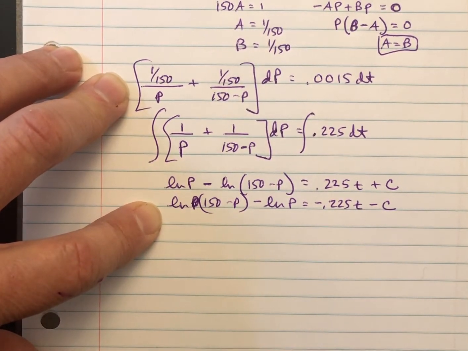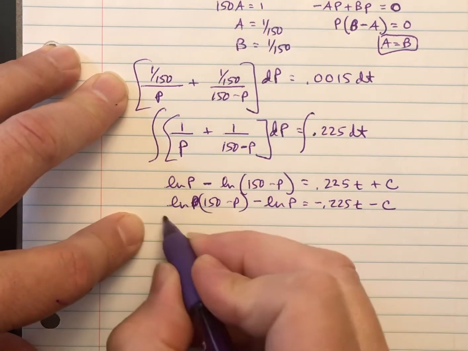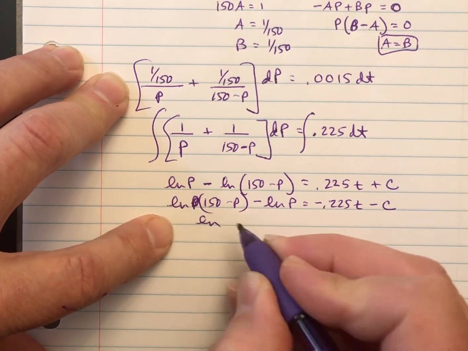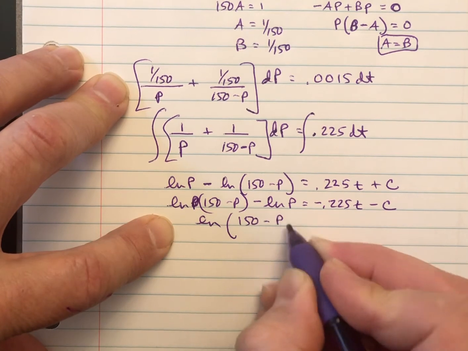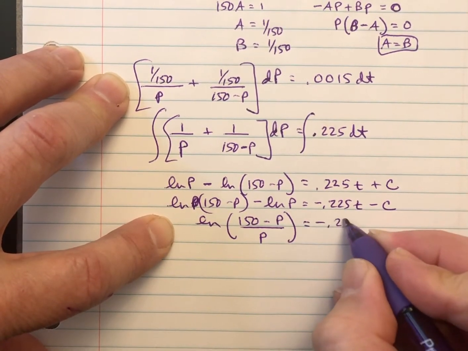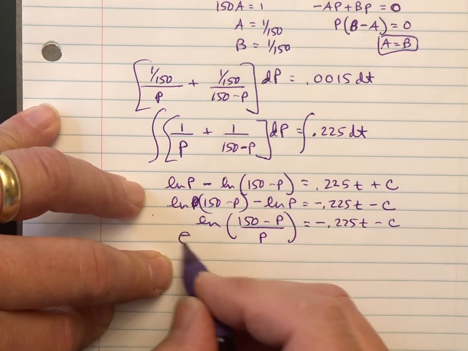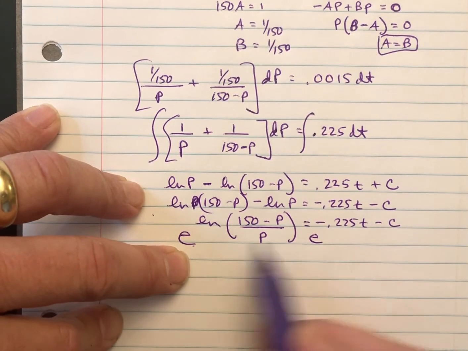So just multiplying by a negative 1. And now I'm going to rearrange this using properties of logarithms as ln of (150 minus p) over p is equal to negative 0.225t minus c.